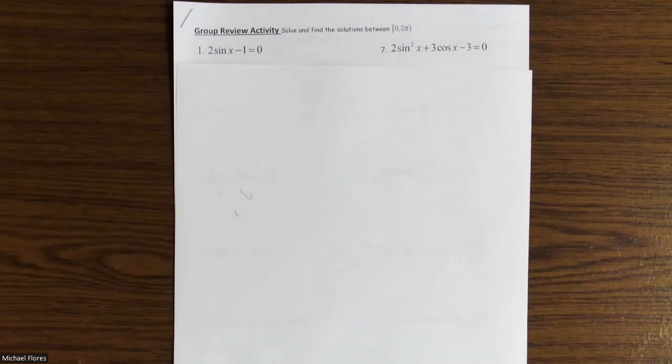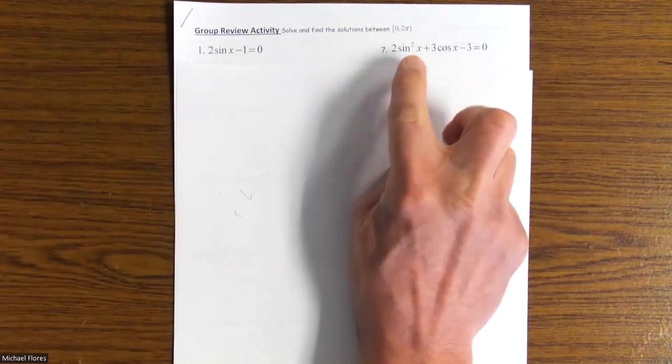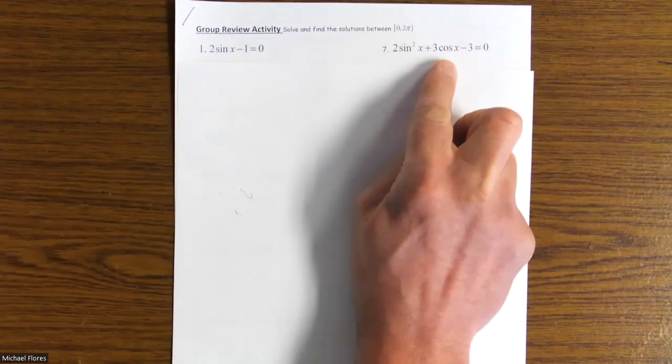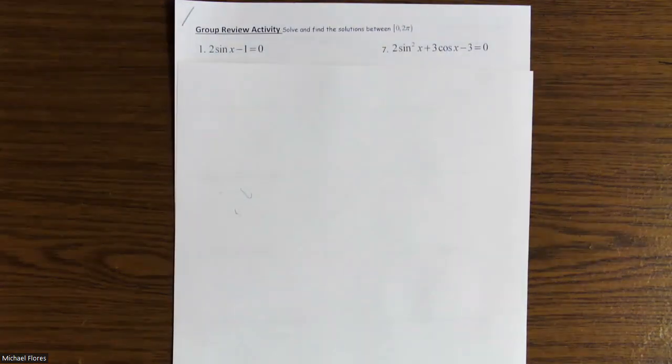Now, if you'll notice up to this point, we've just been solving equations much like we have since Algebra 1. With example 7, we're going to have to use some substitution because this looks like a factoring problem, and we would have to factor this problem. But we can't do it in its current form because we have sine and we have cosine. So we're going to have to do something a little bit different.